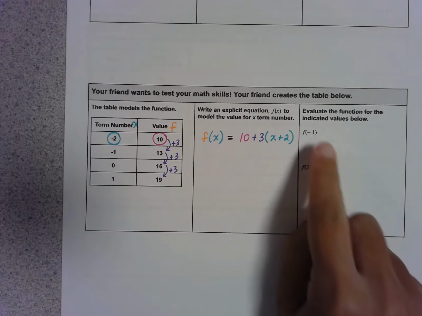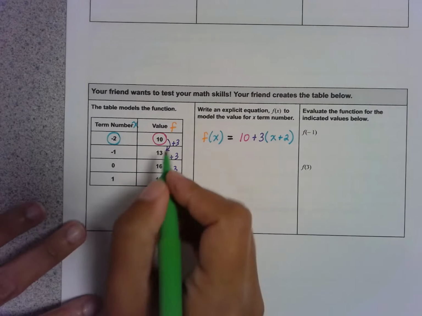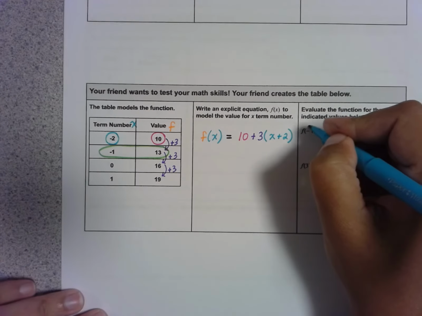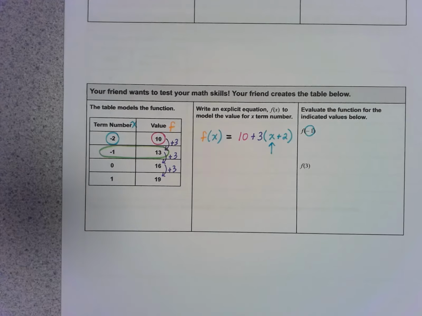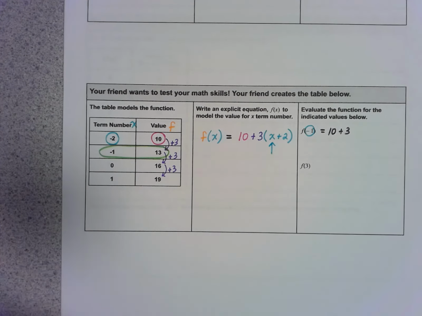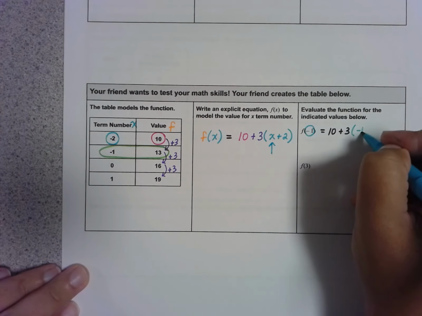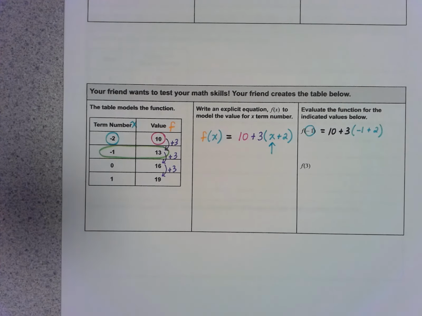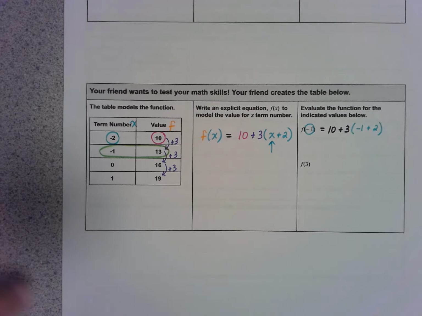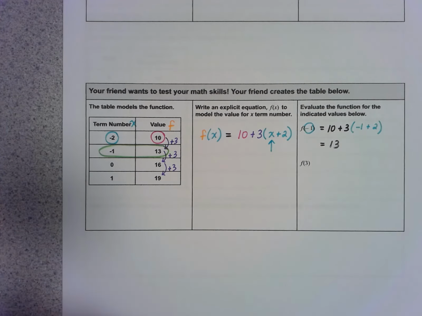Now we can check this equation. So we can use our equation and plug in -1. And we're hoping that when we plug in -1, we get 13. So if I plug in -1 into this equation instead of the x, I'm going to have 10 plus 3 parentheses -1 plus 2. On my calculator, I would type in 10 plus 3 parentheses -1 plus 2. And that gives me 13, which matches what I wanted to have based on the values in my table. So that checks out.